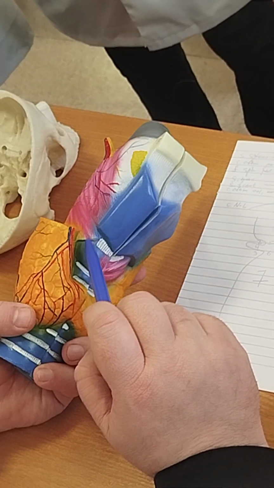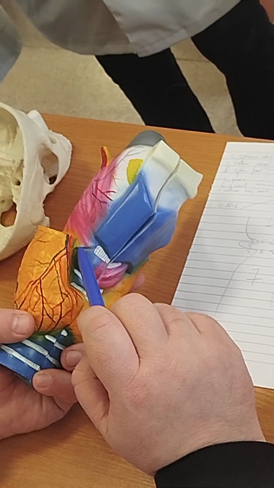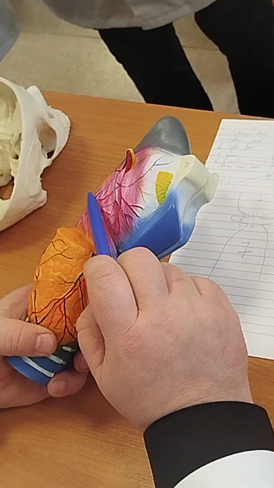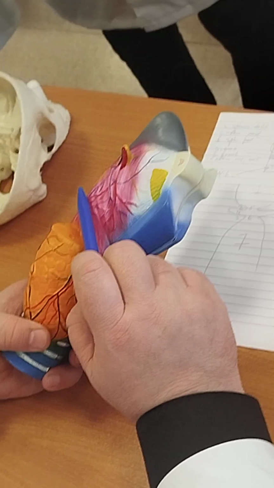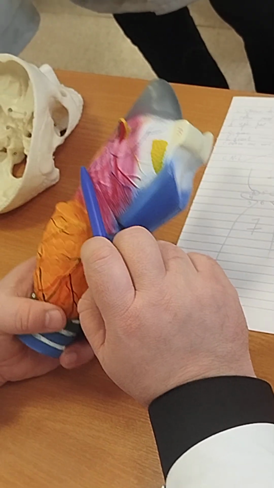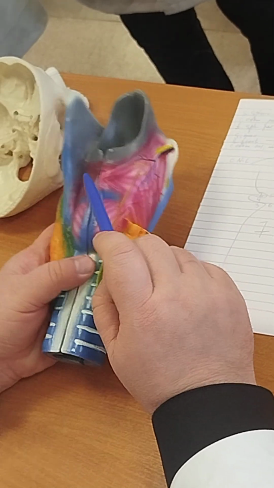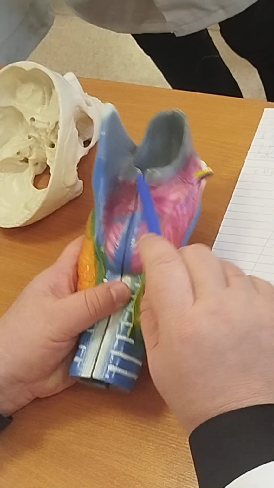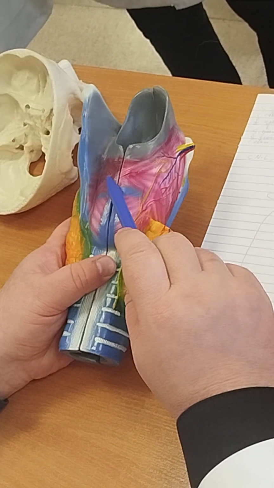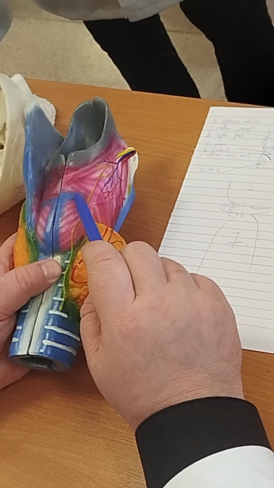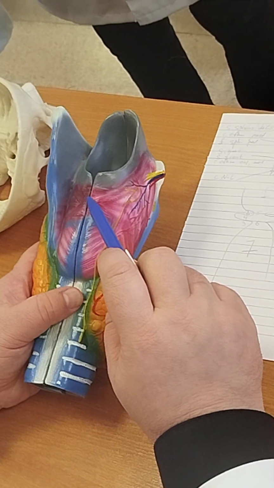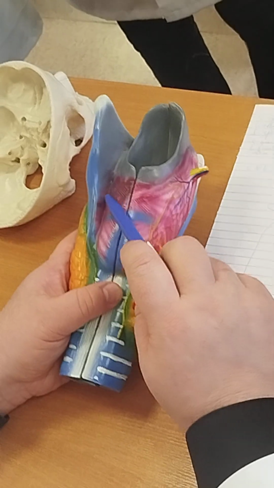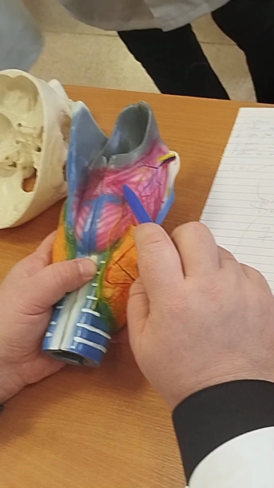Another constrictor, that is cricoarytenoid lateral muscle, musculus cricoarytenoideus lateralis. Another constrictor, that is oblique arytenoid muscle, musculus arytenoideus obliquus, and transverse arytenoid muscle, musculus arytenoideus transversus.